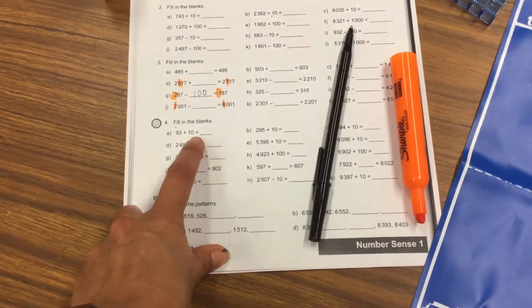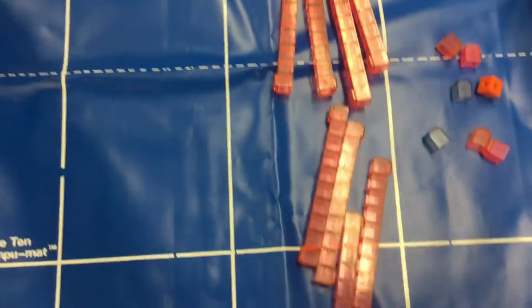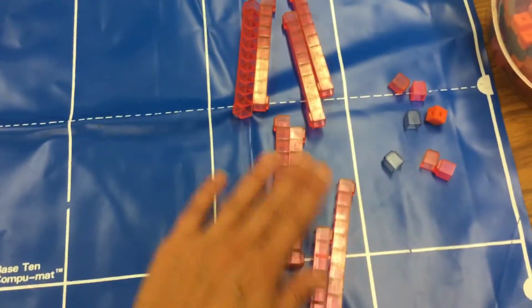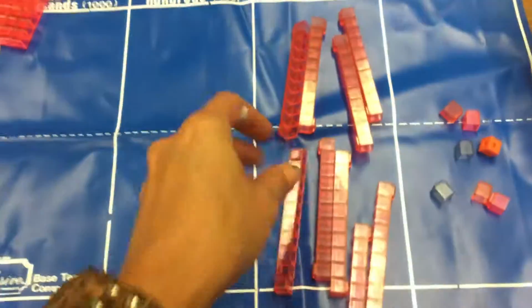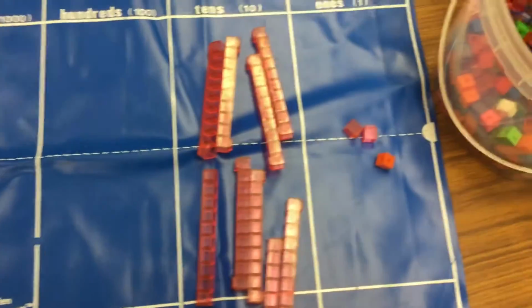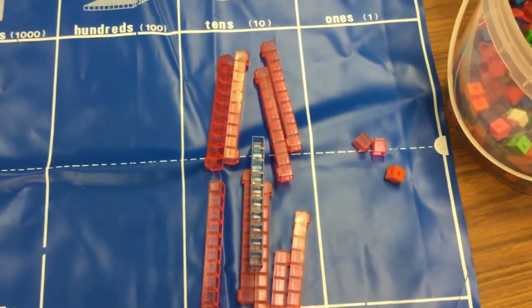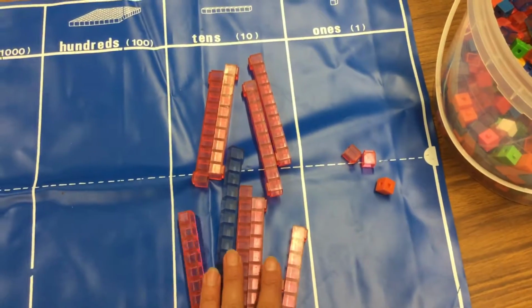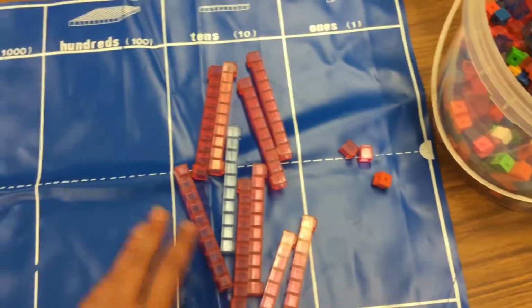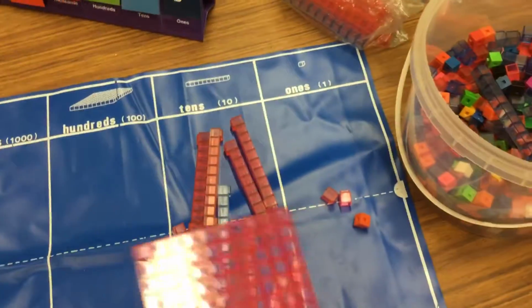93 plus 10 equals something. Let's have a look. 2, 4, 6, 8, 93 plus 10. Ooh, this is a tricky one. Now I have 10 tens. And I know I can't have 10 tens. This is where I need to trade.